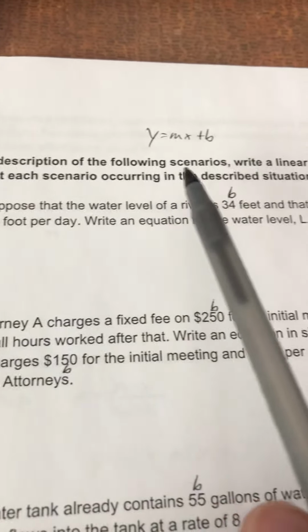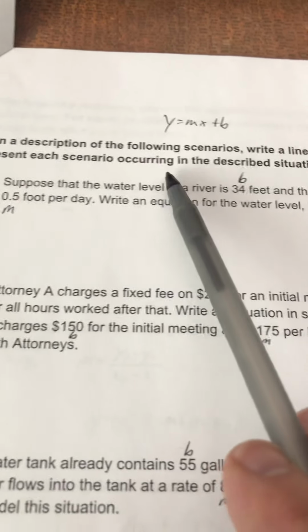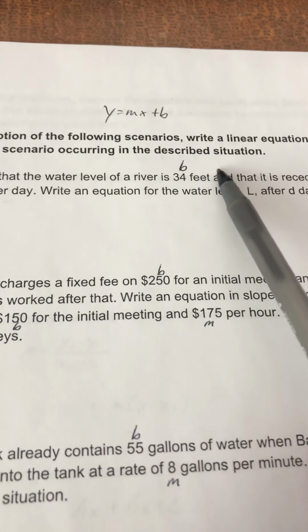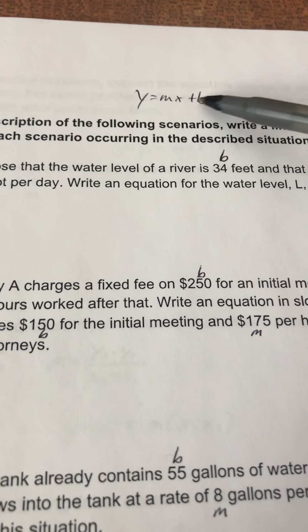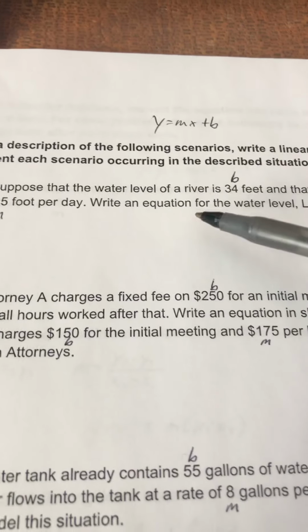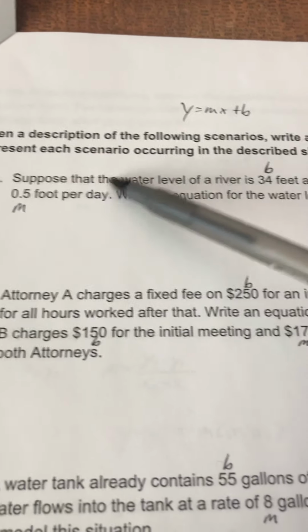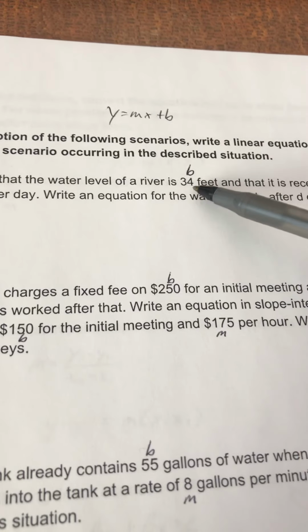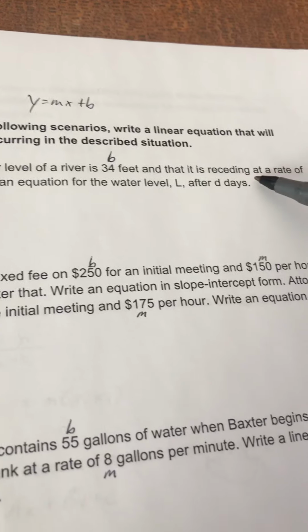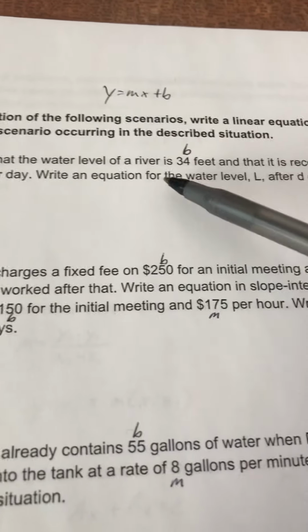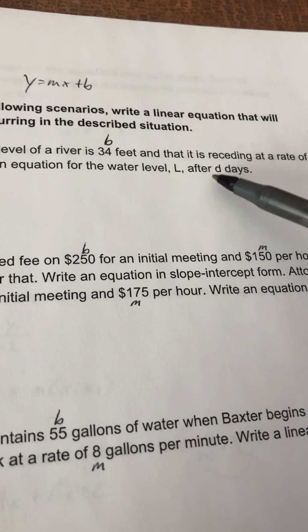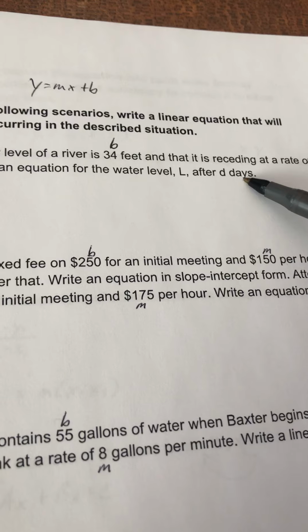Given a description of the following scenarios, write a linear equation that will represent each scenario occurring in the described situation. So remember, you're using y equals mx plus b for a linear equation. So suppose that the water level of a river is 34 feet, and it is receding at a rate of 1/2 foot or 0.5 foot per day. Write an equation for the water level L after D days.